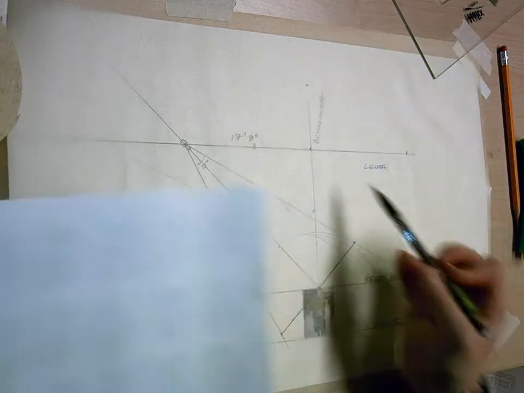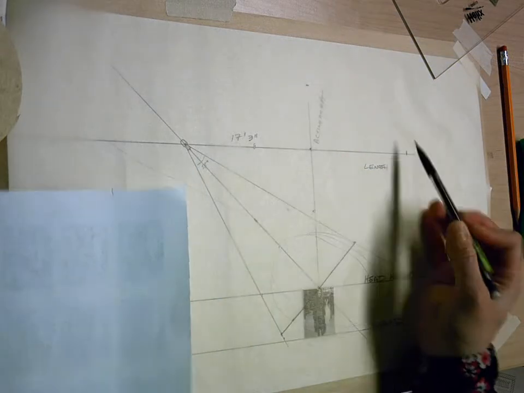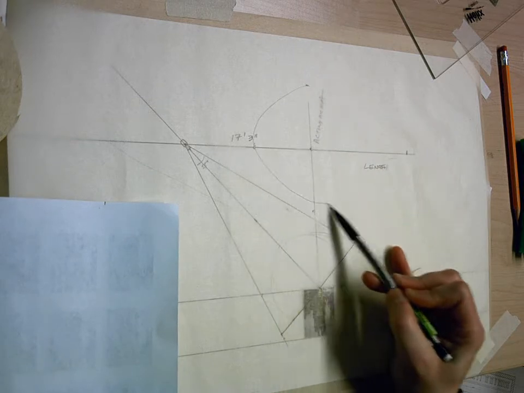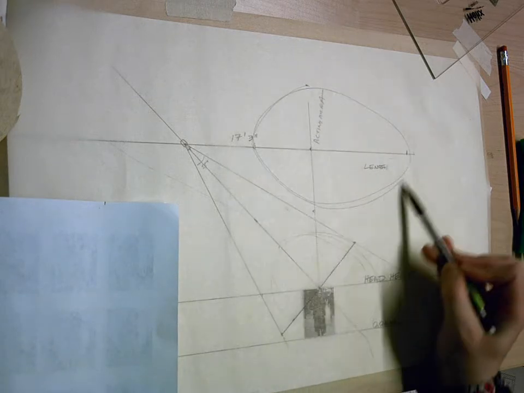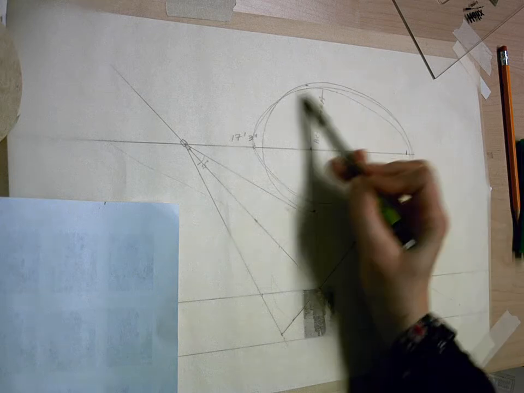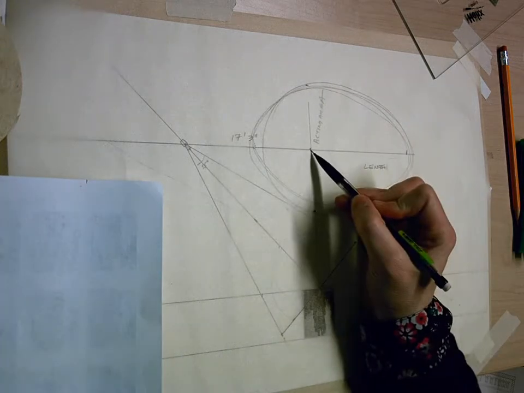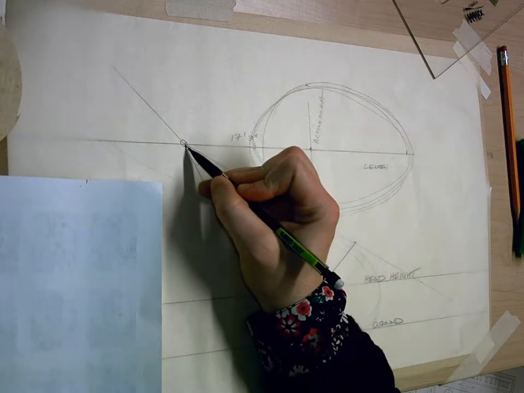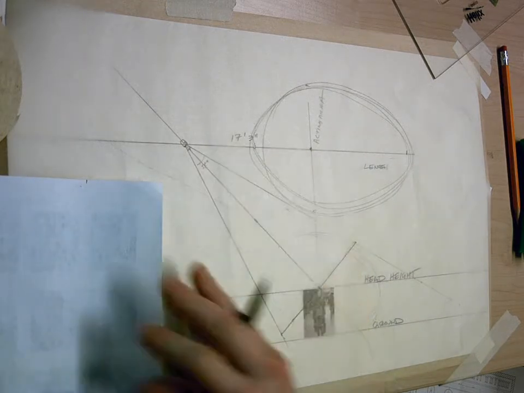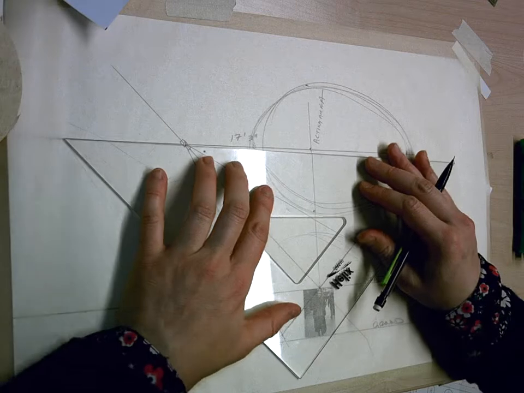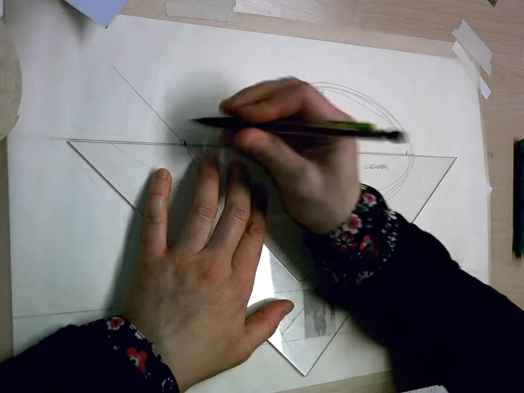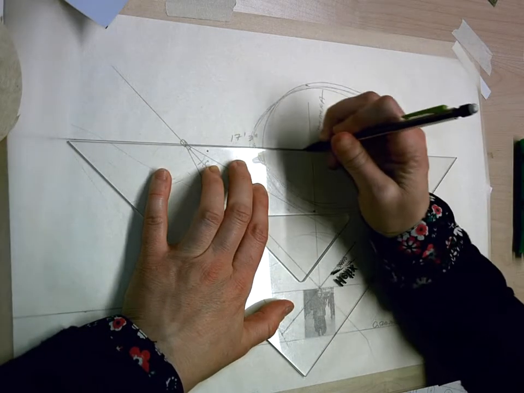And now we've got these 4 points. Okay. So we've got an oval, the center point, got a light, and I can go ahead and darken this distance because this one is very important. This is that 17 foot 3 inches.